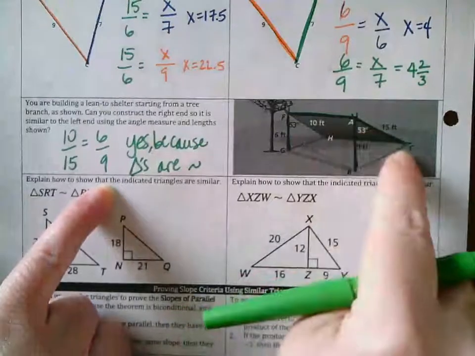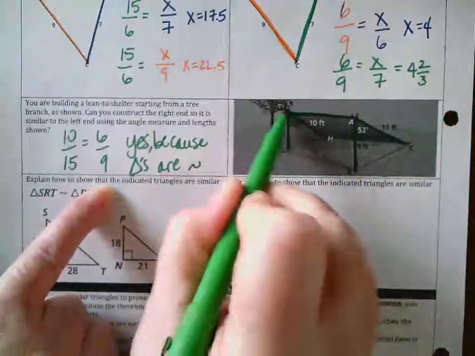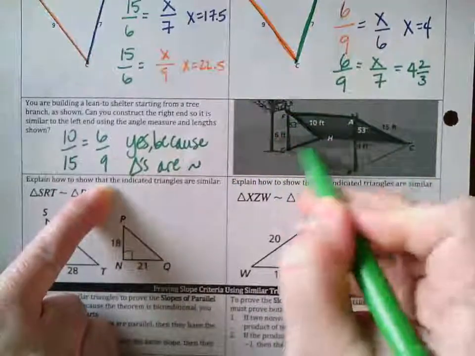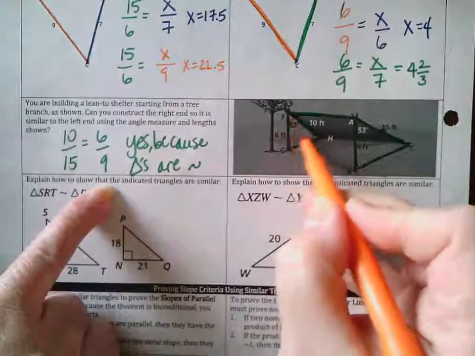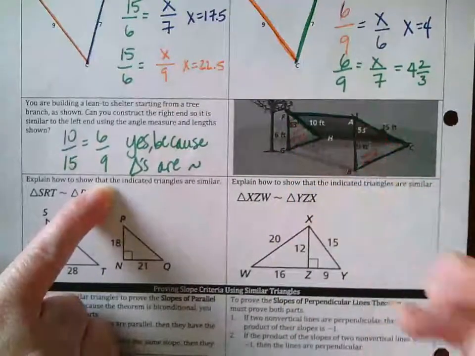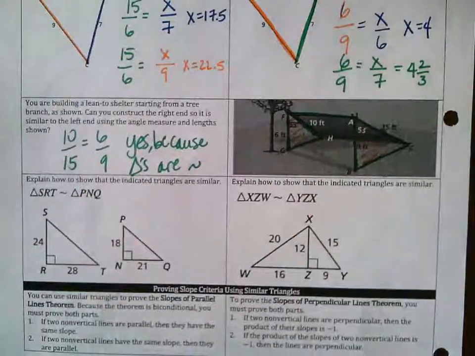So you can see this triangle and this triangle. Actually, the 10 goes here. And you can see the 2 triangles here on the ends. I'm going to shade them in real quick so you can see which ones I'm talking about. Okay? All right. Moving on.